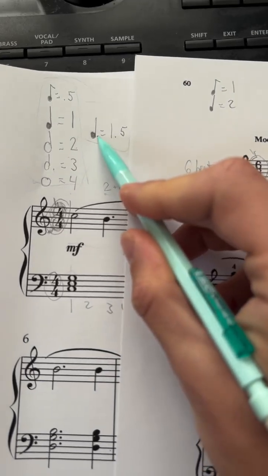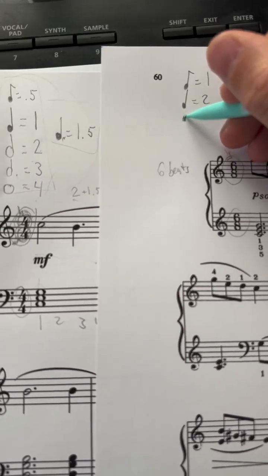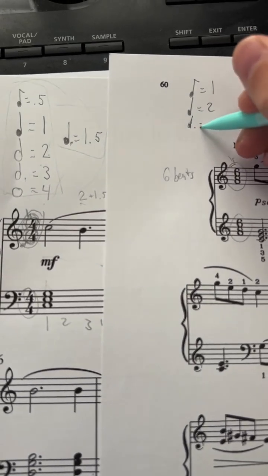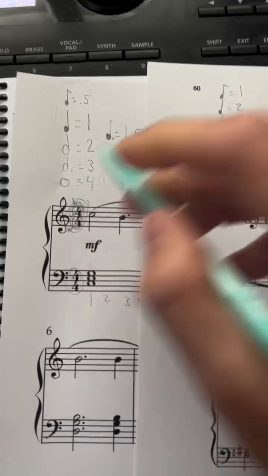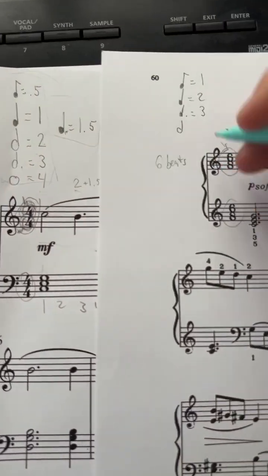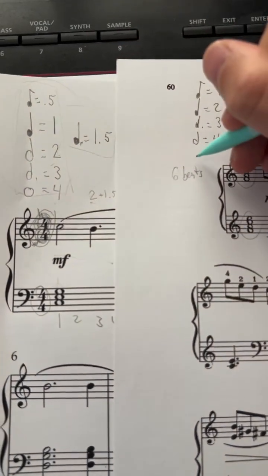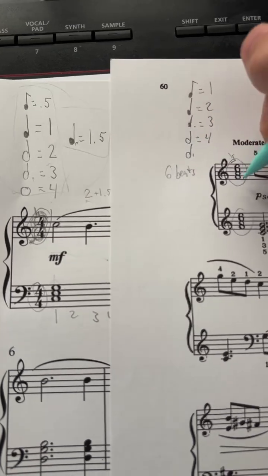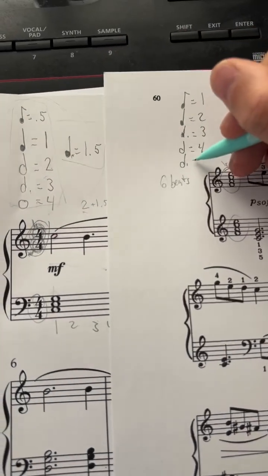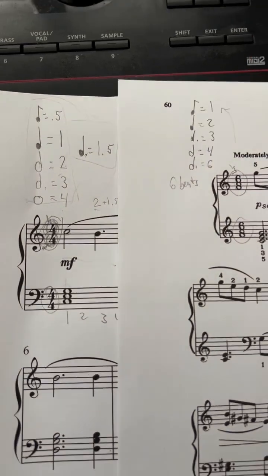A dotted quarter note was equal to 1.5 beats. So now 1.5 times 2, it will be worth 3 beats. A half note was equal to 2 beats. Now, because there's an 8 on the bottom, it'll equal 4, and so on. A dotted half note was equal to 3, but now because there's an 8 on the bottom, it will equal 6. So the 8 is telling you now that an eighth note is equal to 1 beat.